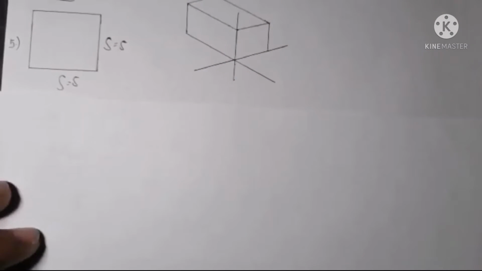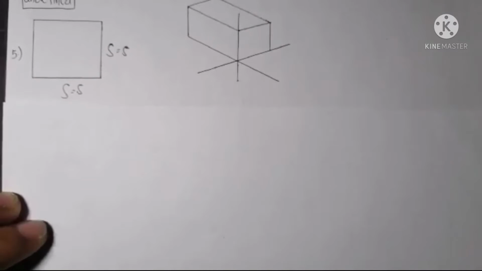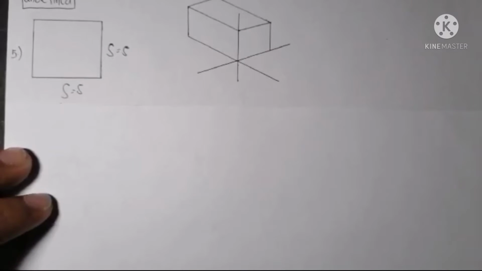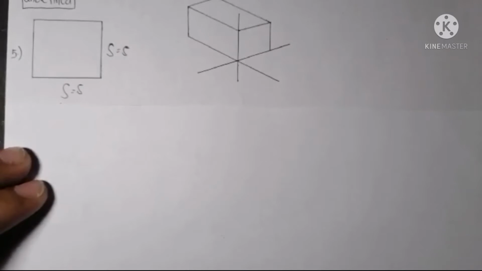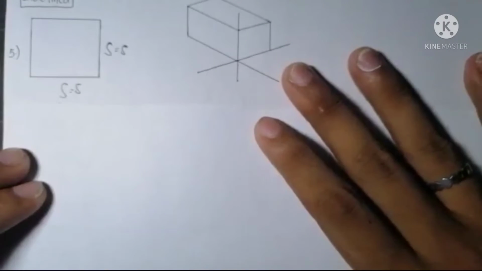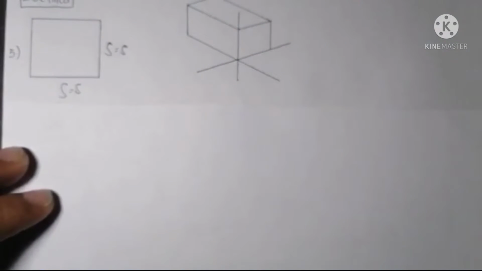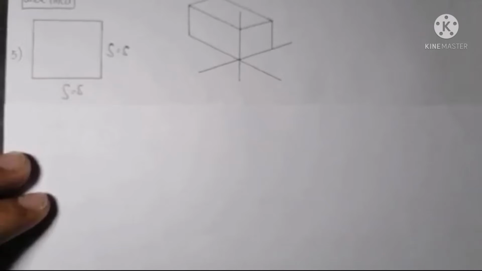So, this is item number 5. As you can see, this is a square, and the side of this square is 5. And this is the graph. Sorry, it looks like a rectangle. It should be a square.